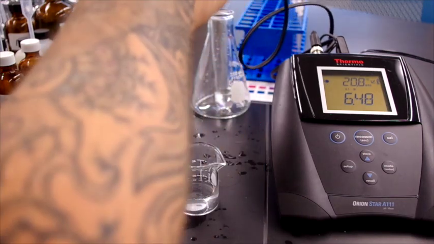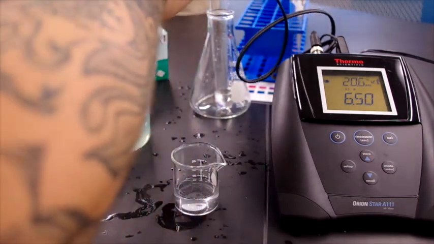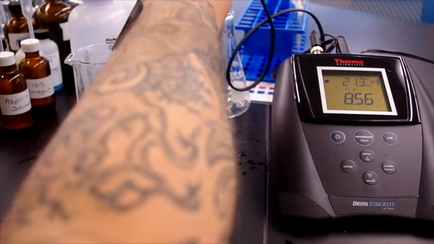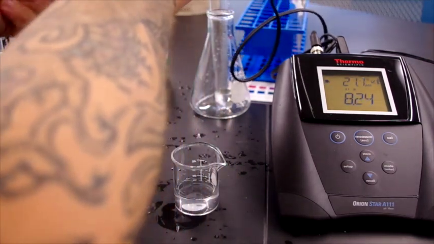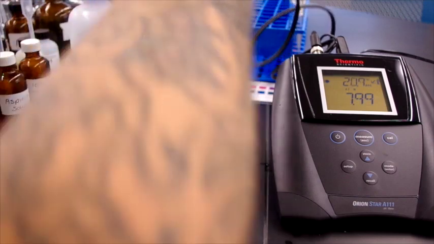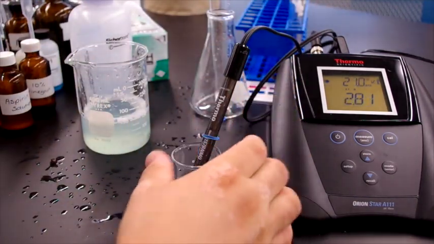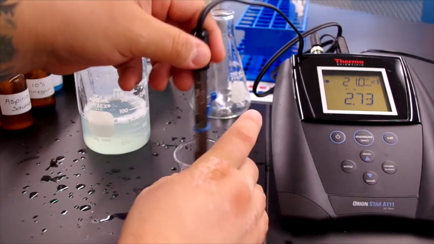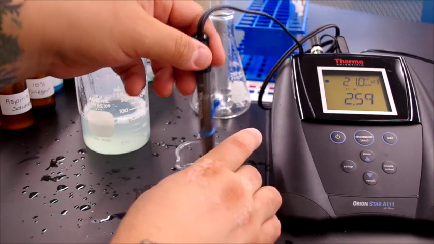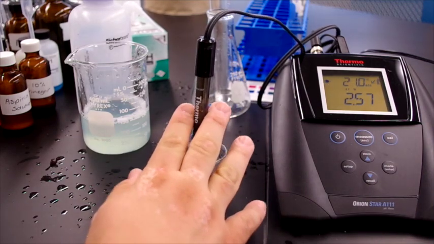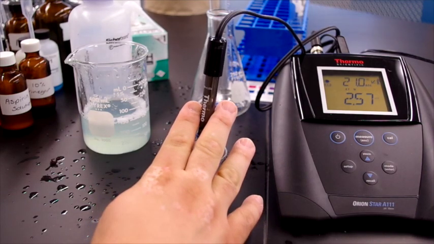Right, so now we rinse this off again. We place it into our aspirin solution. And we see the pH of aspirin is about 2.57.